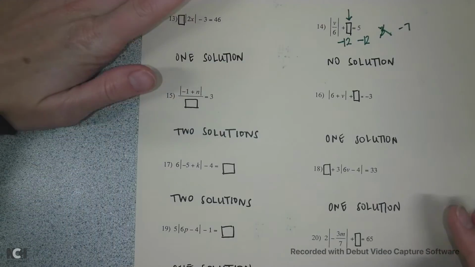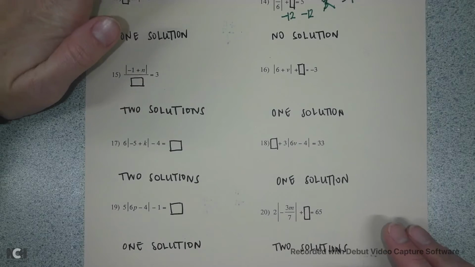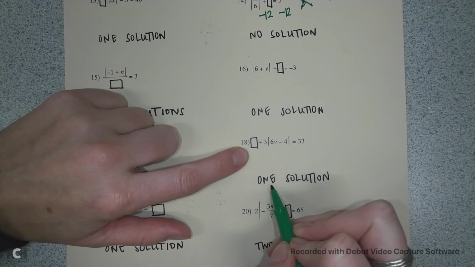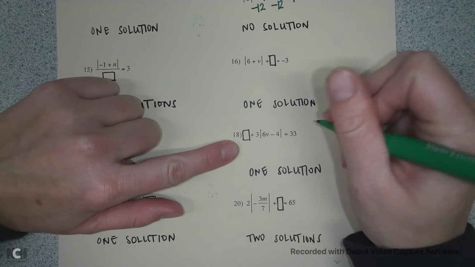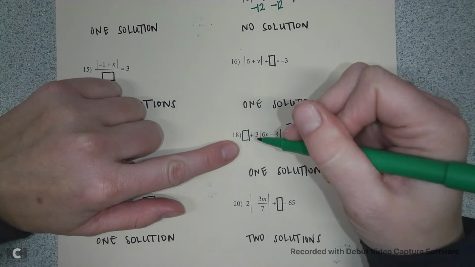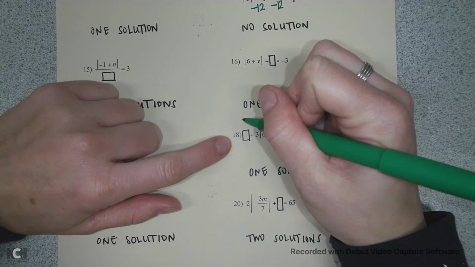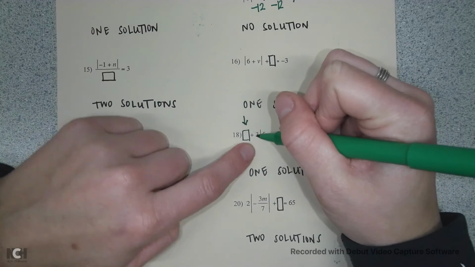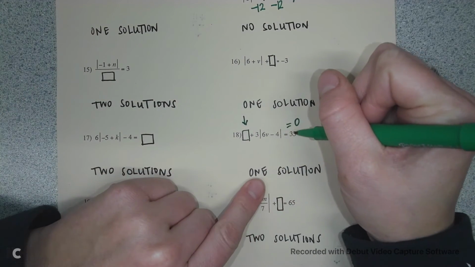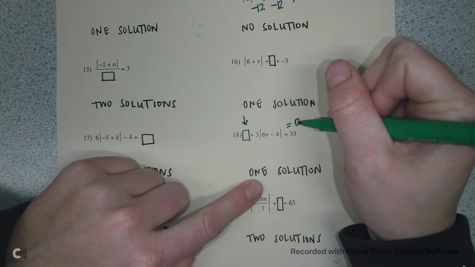If you look at a problem like number 18, on number 18, we want a 1 solution. So 1 solution means that our answer needs to equal 0. Okay, so we have 2 steps this time. We need to put some sort of number here, and then we're going to have to divide by 3, and that will give us a 1 solution. So we're trying to get to 0.